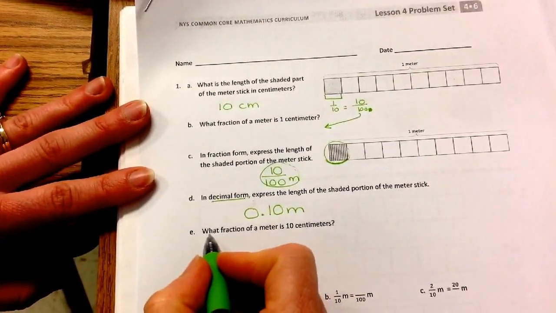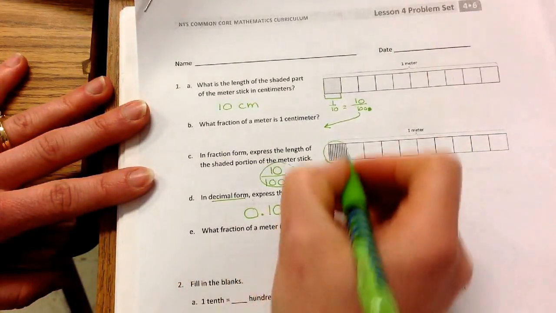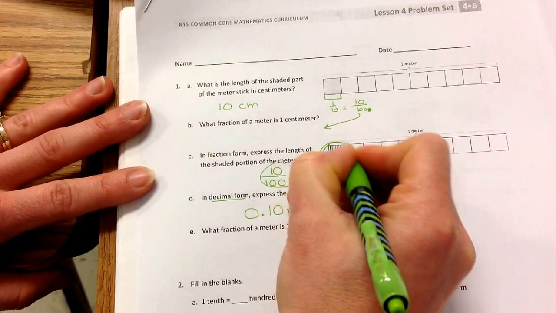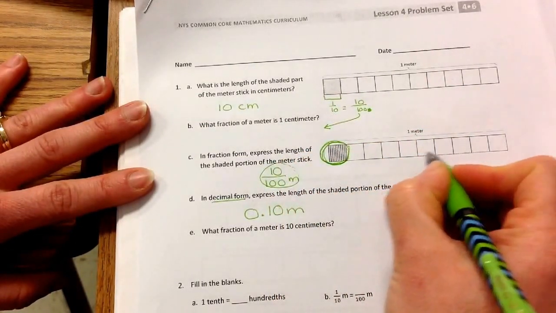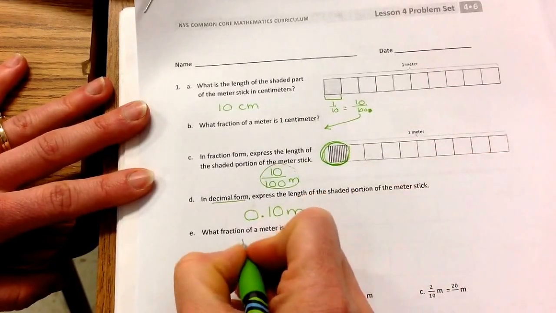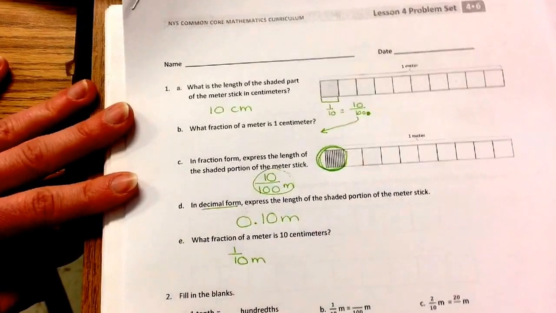And the last thing is, what fraction of a meter is 10 centimeters? So what fraction is this whole thing, this 10 centimeters? That's when you look at, I only have 10 compartments, and one of them is filled in. So it's 1/10 of a meter.